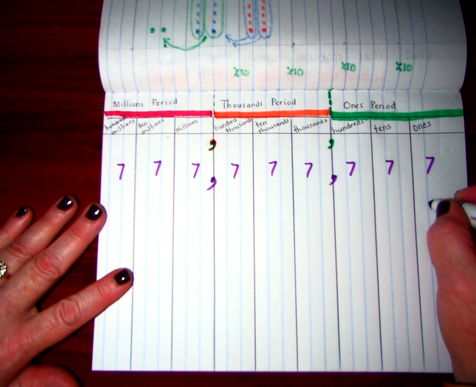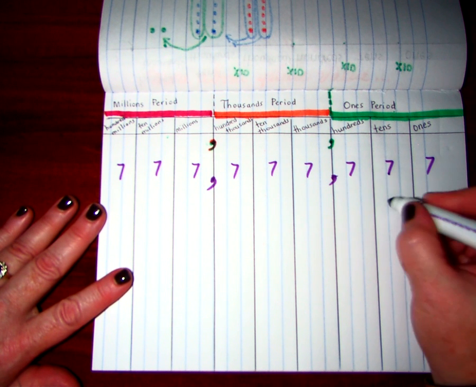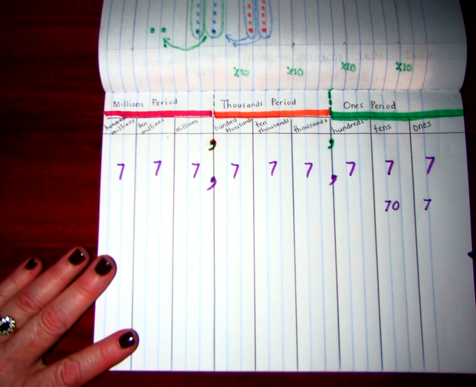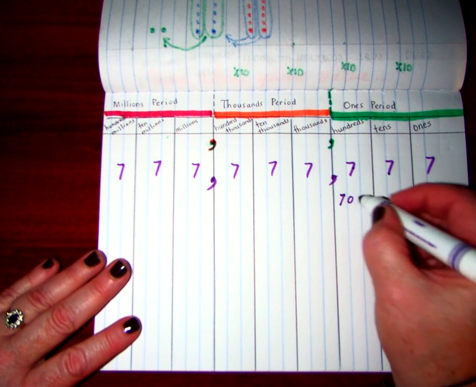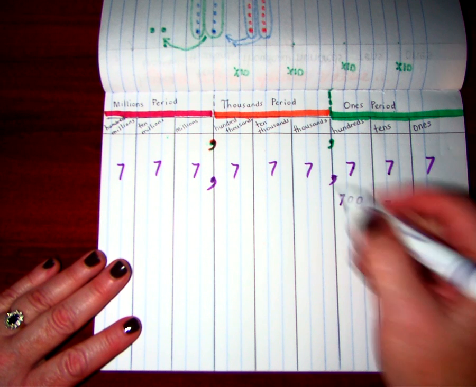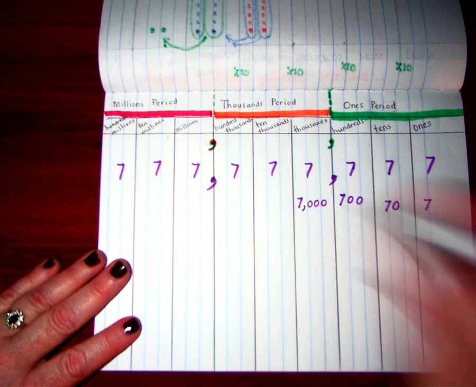This is worth 7 ones. That's the value. But the 7 that's sitting in the tens place is worth 70. The 7 that's sitting in the hundreds place is worth 700. And so forth. The 7 in the thousands place, 7,000.